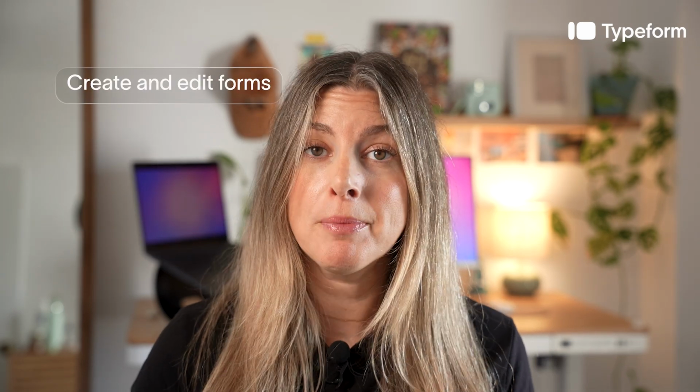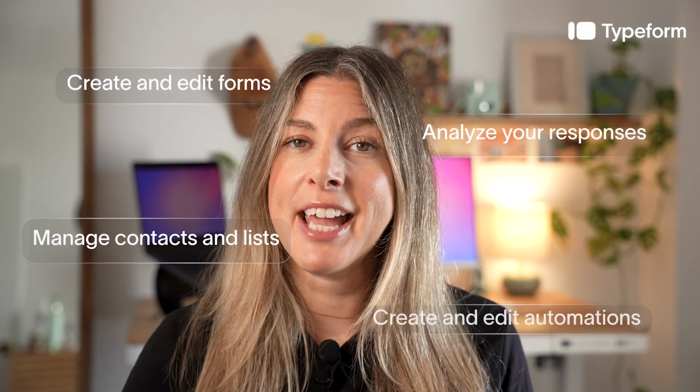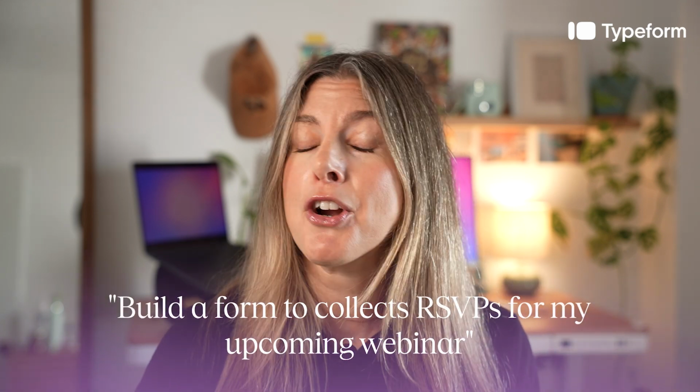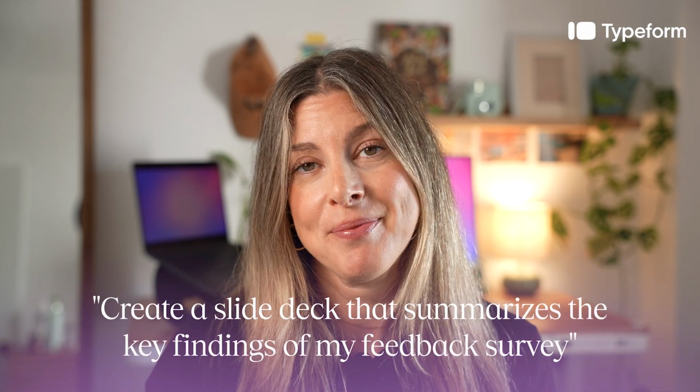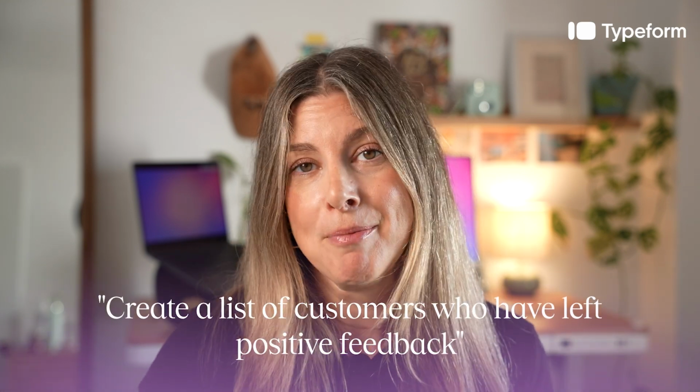Currently, our MCP server lets you create and edit forms, analyze your responses, manage contacts and lists, and create and edit automations. This means that with just a prompt, you can build a form to collect RSVPs for your upcoming webinar. Or how about building a slide deck that summarizes the key findings of your feedback survey? Or maybe you want to create a list of customers who have left positive feedback. And you can do this all in one chat with your favorite AI assistant. Let's see how it's done.